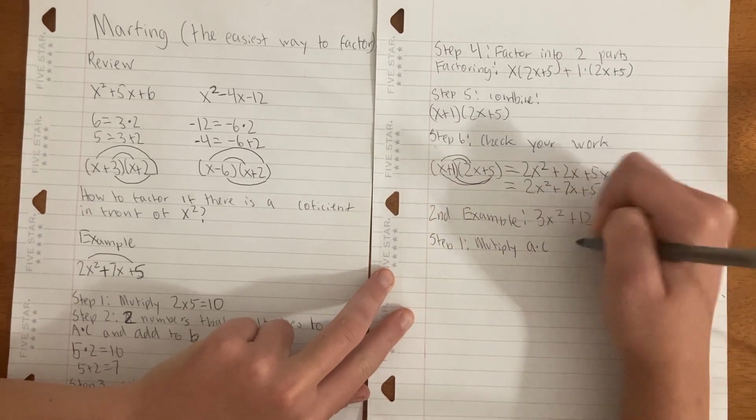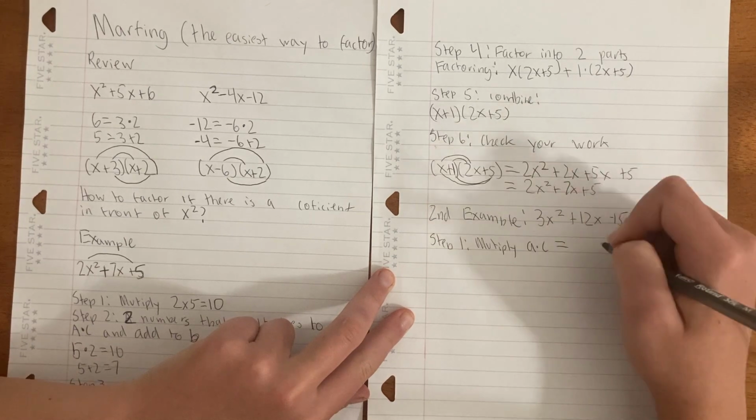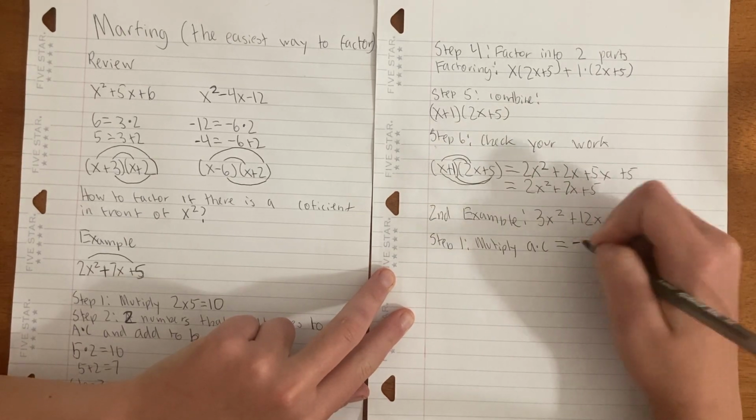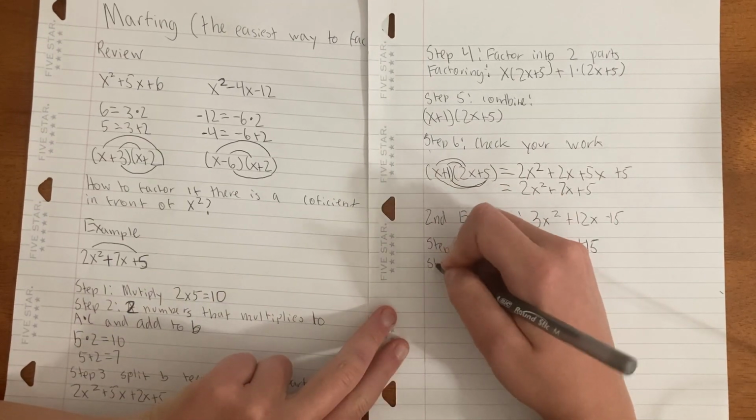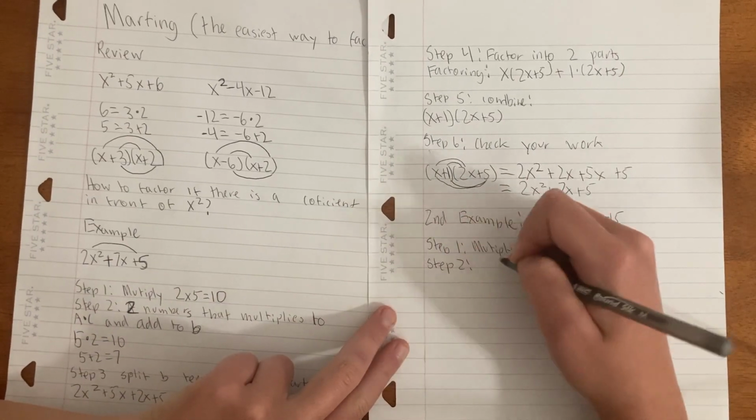So in this case, a is 3. Remember, that's the number in front of x squared. And c is the number at the end that doesn't have any x's. That's negative 15. And 3 times negative 15 is going to be negative 45.